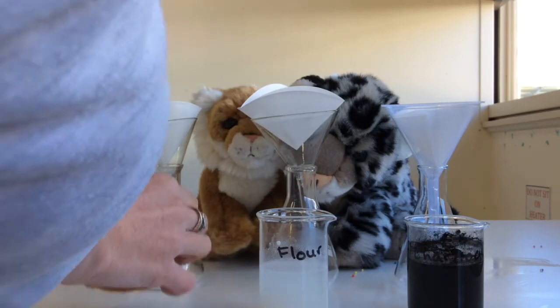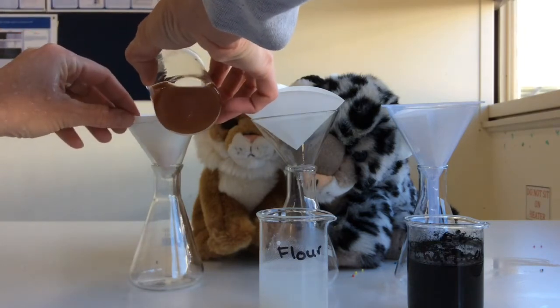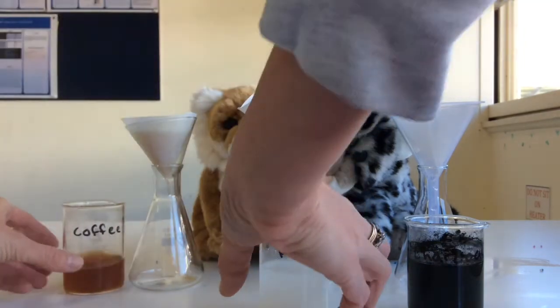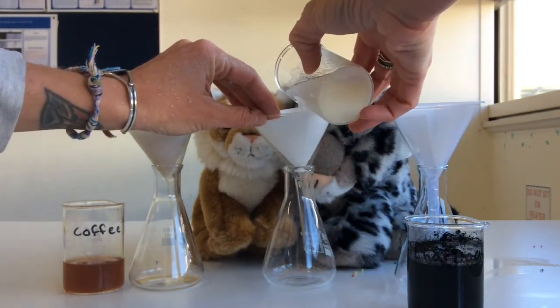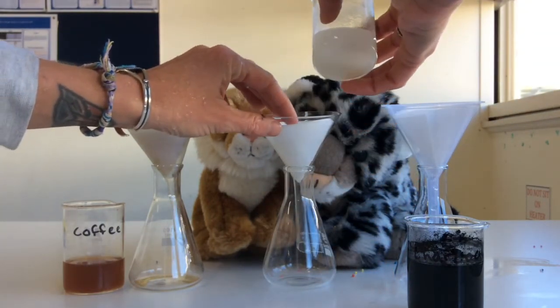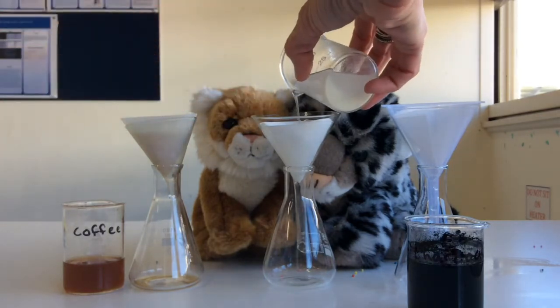I'm going to do coffee first. Then my flour, and if I just hold my funnel, there you go, once I pour it in, it'll sit in there nicely.